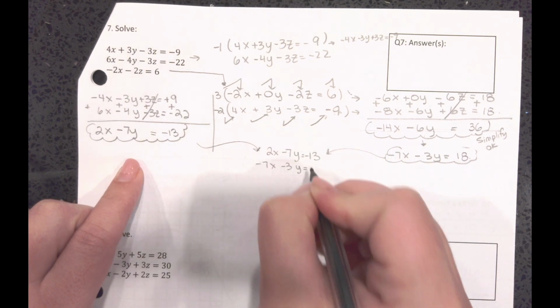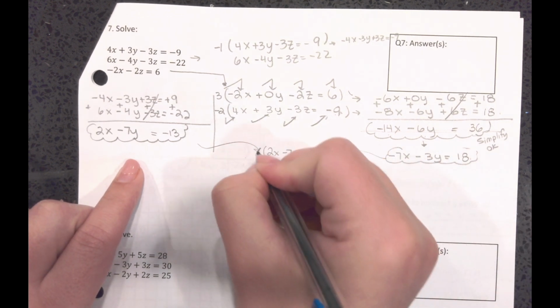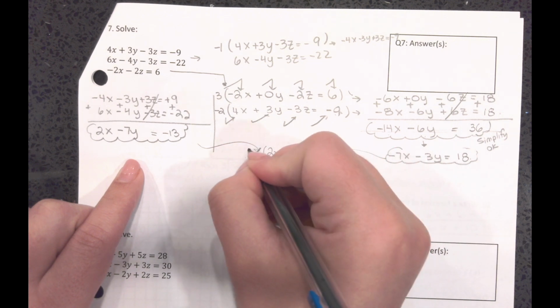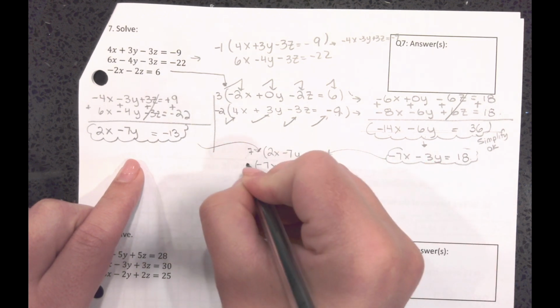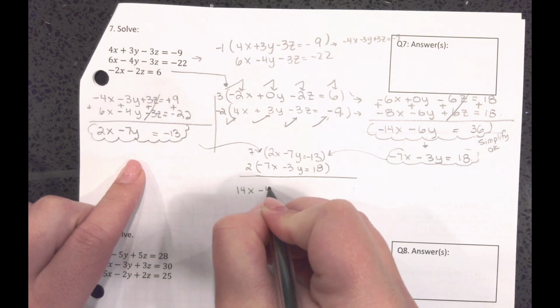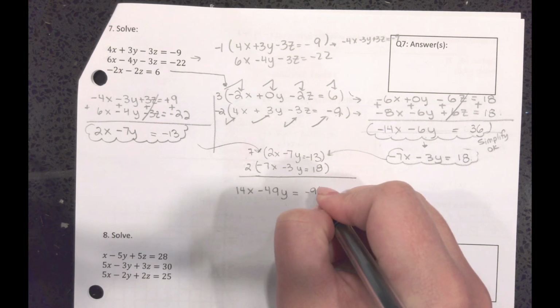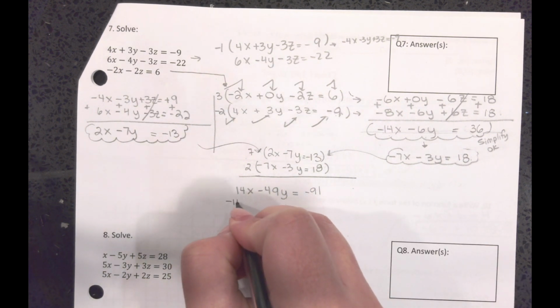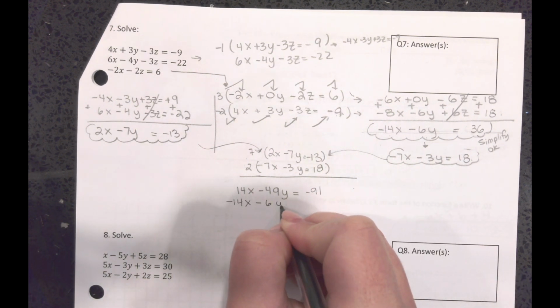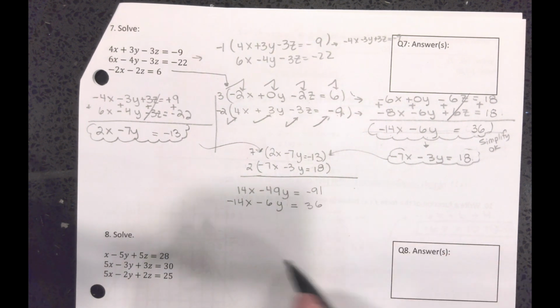Once again, traumatized by that 7 because I thought it was going to work. It didn't. So I still need to multiply everything here by a 7 and everything here by a 2. So that means we got 14x minus 49y is equal to negative 13 times 7, which is a negative 91. And then we got a negative 14x minus 6y is equal to 18 times 2, which is 36.